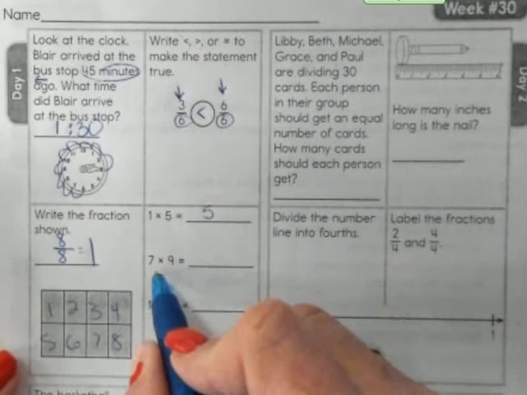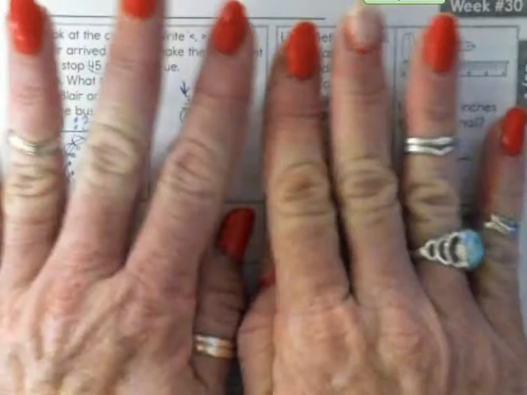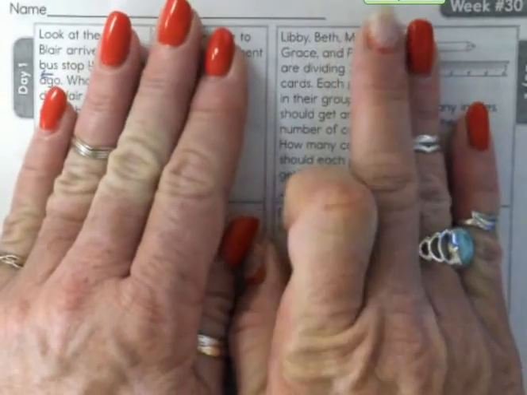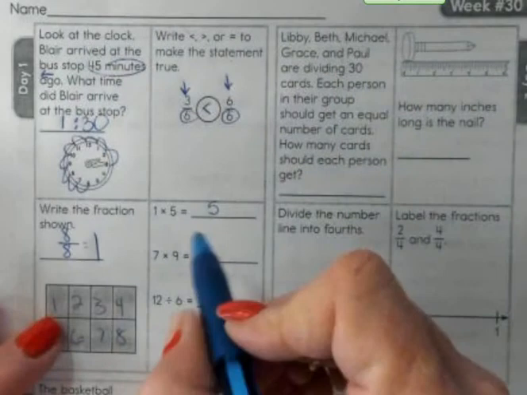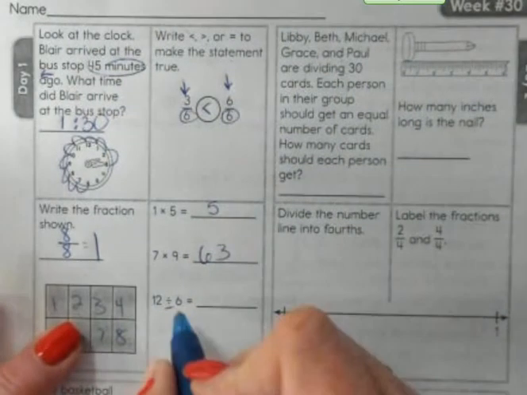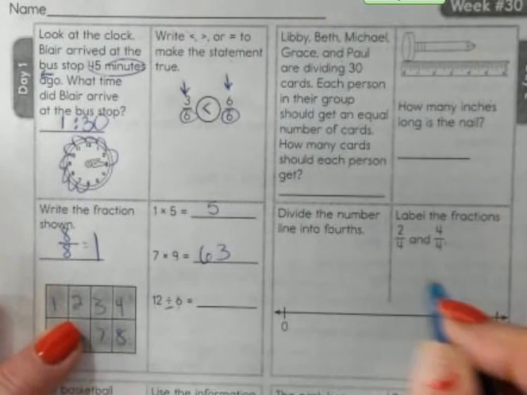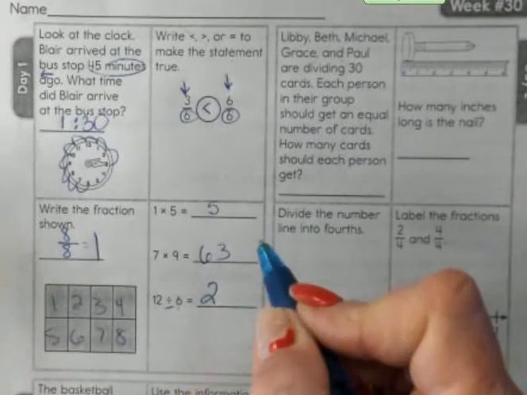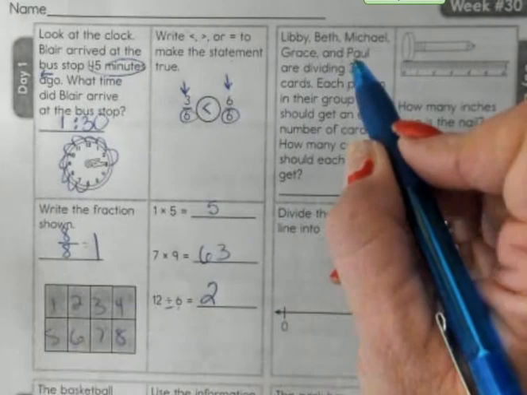1 times 5 is 5. 7 times 9, I can do my 9's trick, super small, gives me 63. And 12 divided by 6, count by the little one till you get to the big one. 6/12 would be 2.